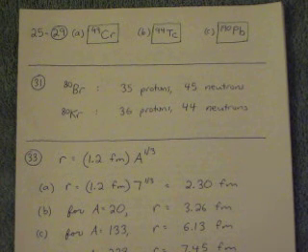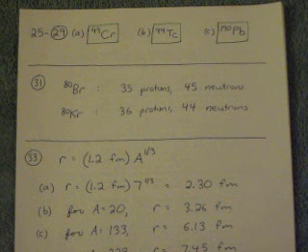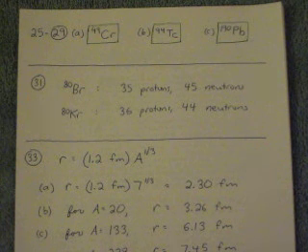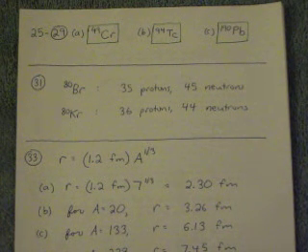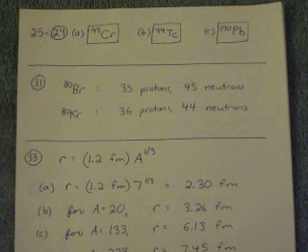And similarly, krypton 80, you look it up in the periodic table, you see krypton has 36 protons. So 80 minus 36 gives 44 neutrons.